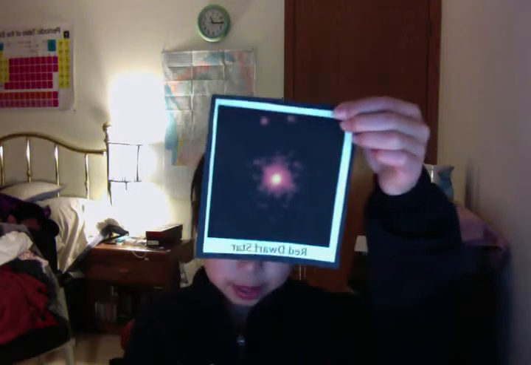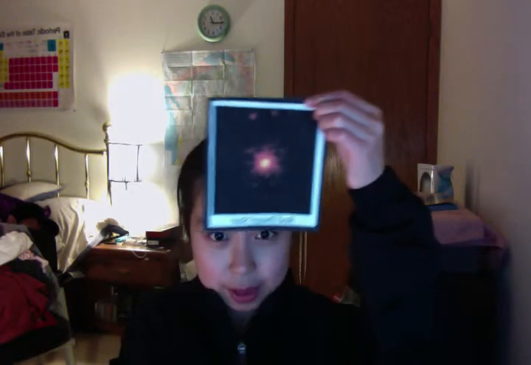The red dwarf star is the most common star in outer space, but red dwarf stars are not common when people look up in the sky. Here's a picture of a red dwarf star. It's not as big, but in outer space it actually is bigger than this. This is not life size, but it's pretty close.